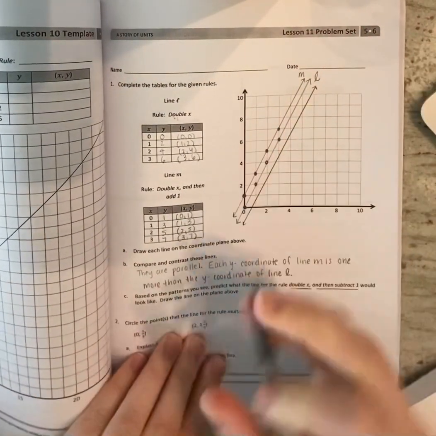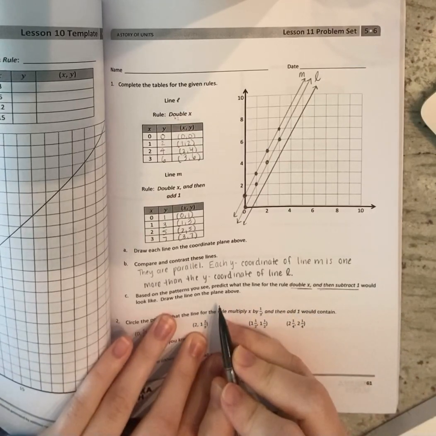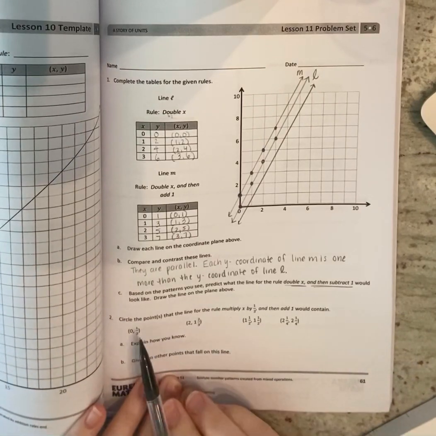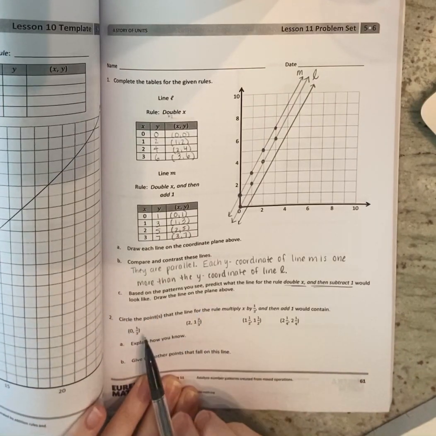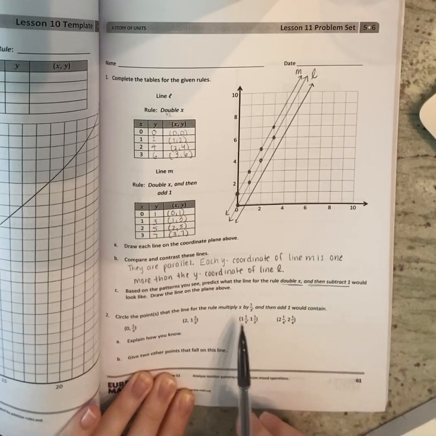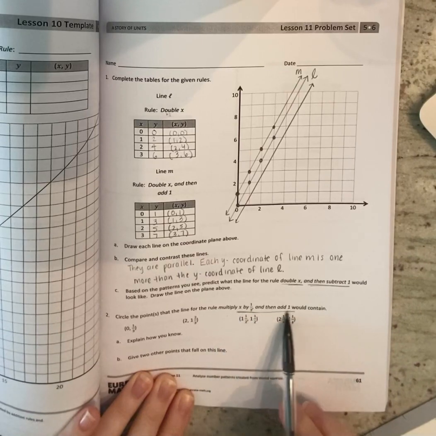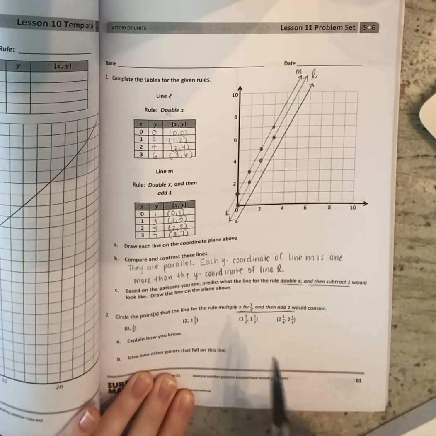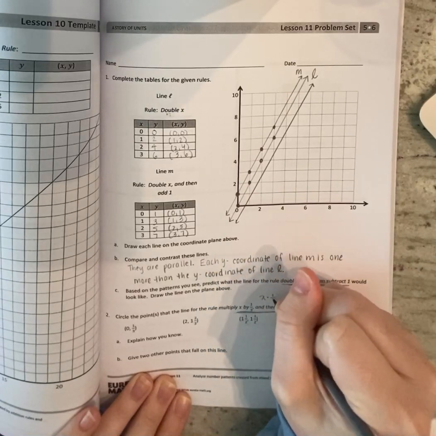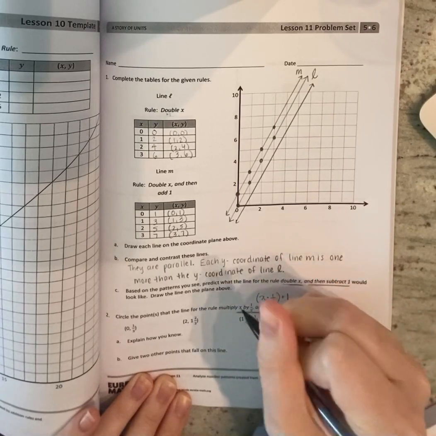And then what line for double X. Oh, they haven't given us what the letter of the line would be, that's okay. All right, that's C. Let's look at number 2. Circle the points that the line for the rule multiply x by 1/3 and then add 1 would contain. Basically we're doing x times 1/3 plus 1. That's the rule.